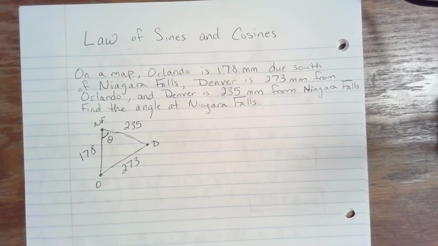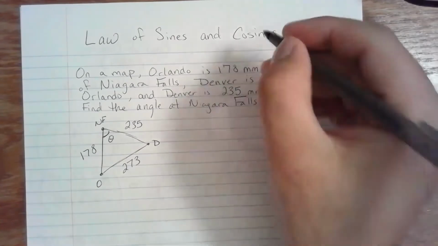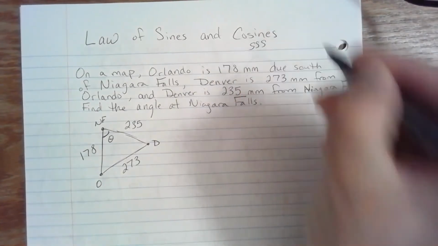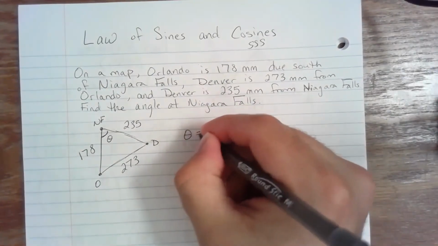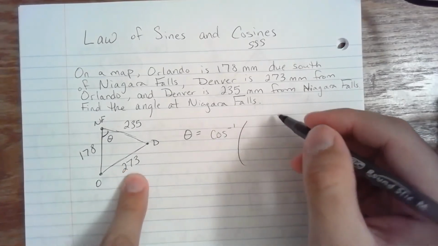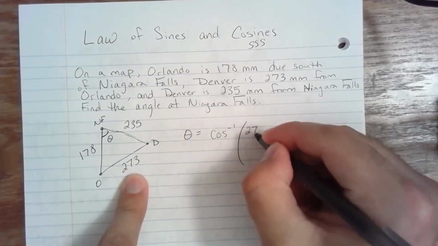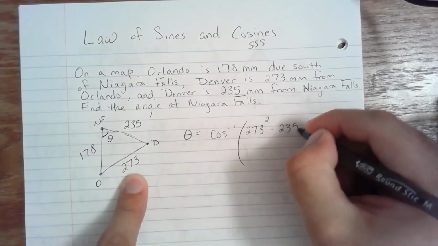We see all three sides given. We know none of the angles at all. So we're going to jump right into law of cosines, because this is one of the two things you want to work with, the side-side-side scenario. We have cosine inverse of the side opposite the angle squared, so 273 squared, minus the squares of the other two sides.